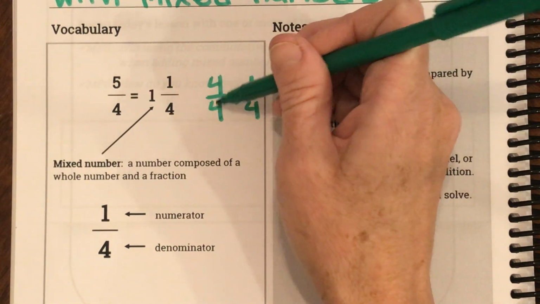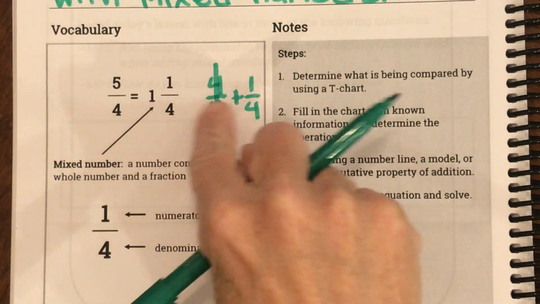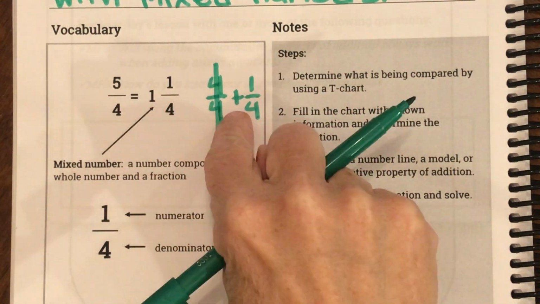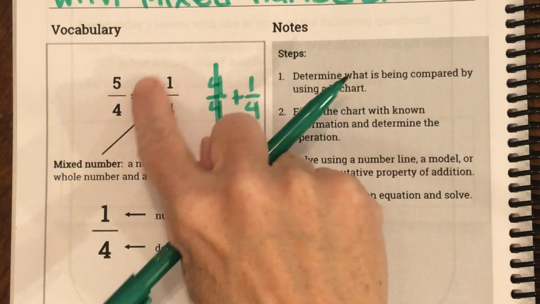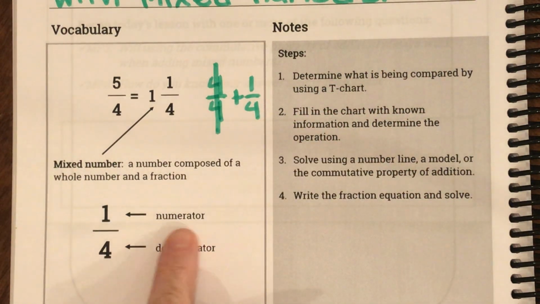And anytime a numerator and a denominator are the same, that's equal to 1. So that's how we get 5/4 turned into 1 1/4, and this is called our mixed number. And then they're just reminding us what a numerator is and what a denominator is.